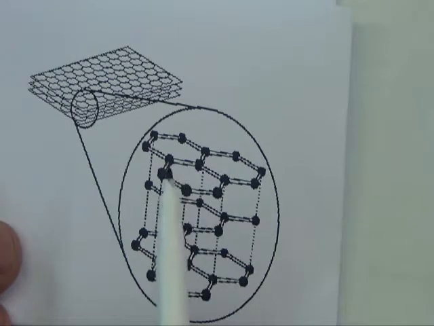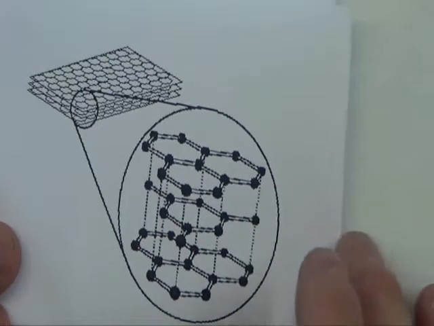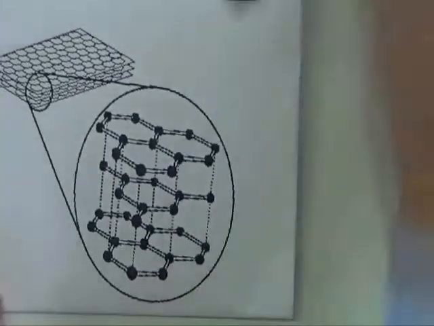Now, it is very, very different than diamond, despite the fact that it is made up of carbon atoms. The black spots are carbon atoms, and the lines joining the black balls together, the carbon atoms, are again covalent bonds. So why is it different? Well, let's have a look.